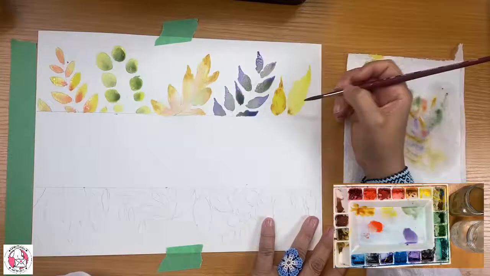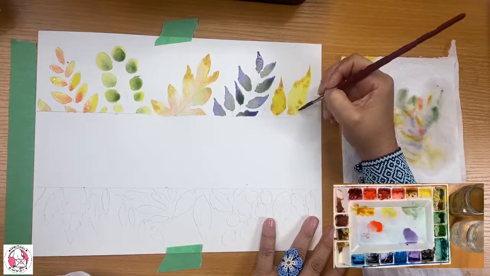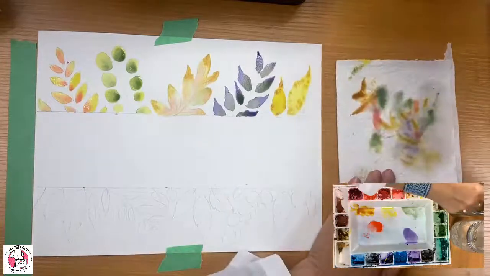So some of the nickel color, and let's leave alone this.